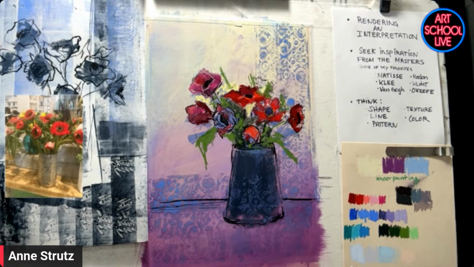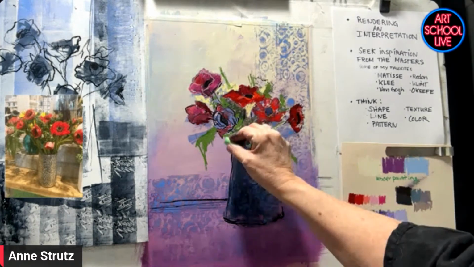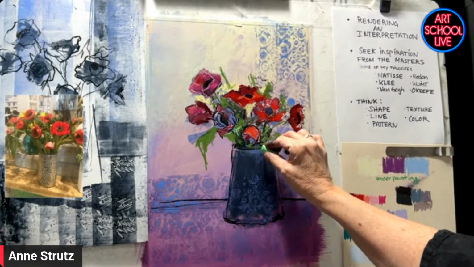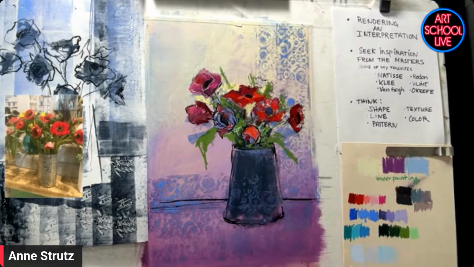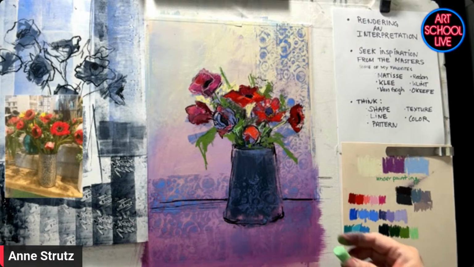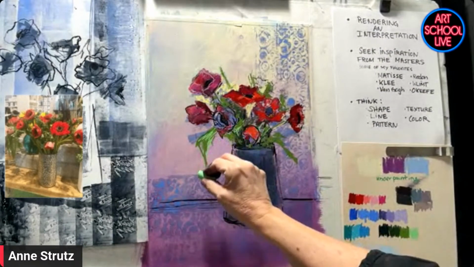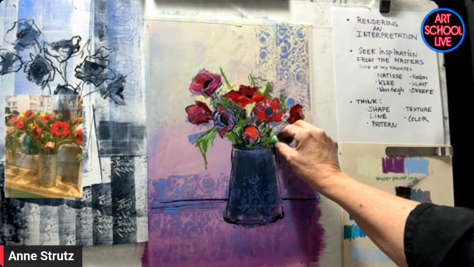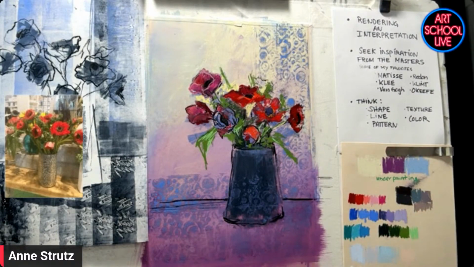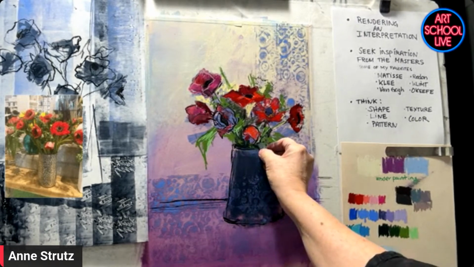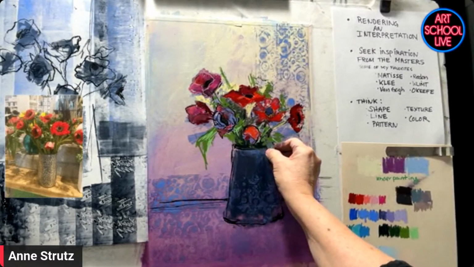And sometimes you'll get caught up in being like, oh, I don't want to touch this part of the painting because I love it so much, but don't do that either. Just be careful, because sometimes it might not work as a whole, and you might have to let it go. So I am going to take a very dark green. I'm looking at my photo reference now.